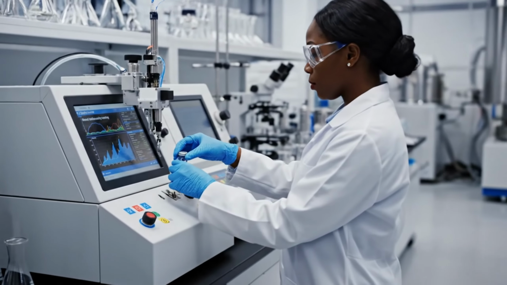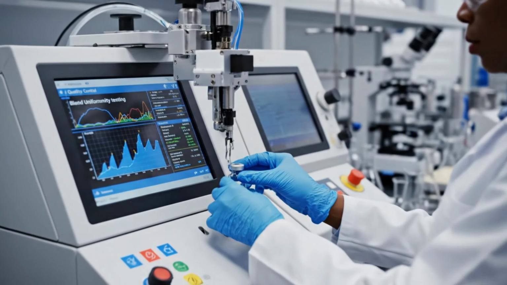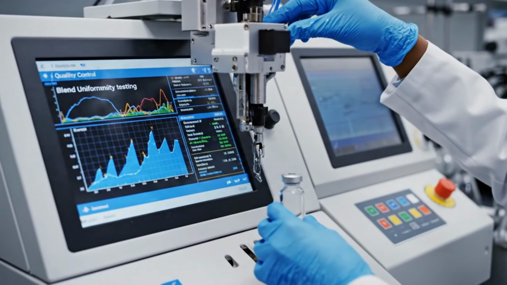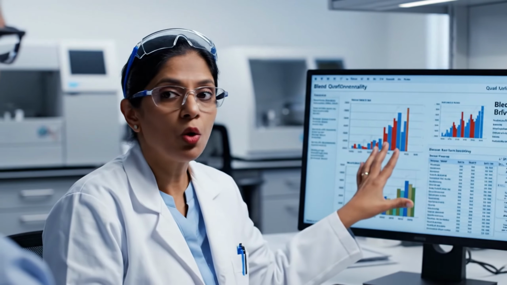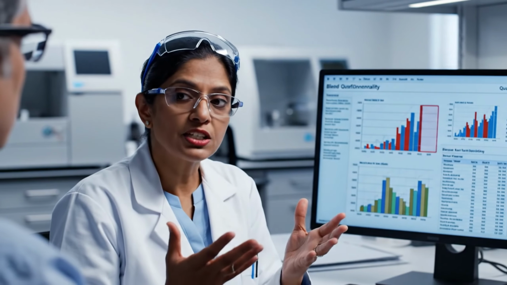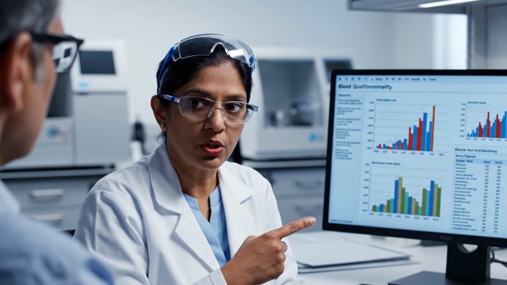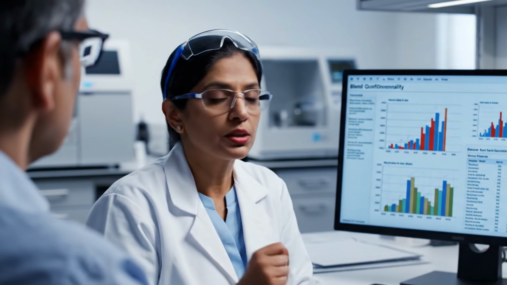Blend uniformity testing is performed on samples taken from multiple locations within the blender. Blend uniformity is non-negotiable. If the blend is not uniform, your tablets will not be uniform. You might get a tablet with.